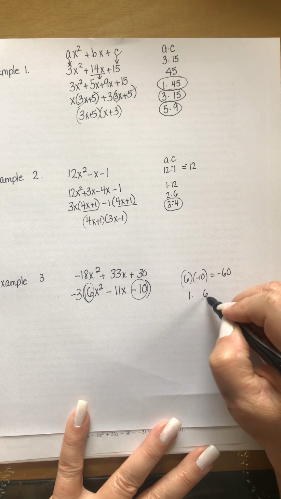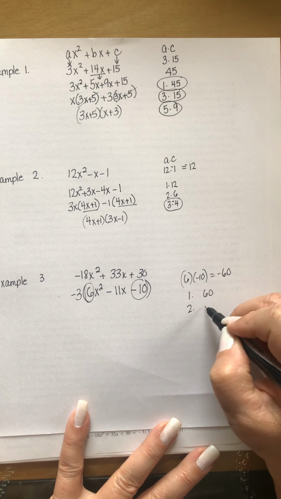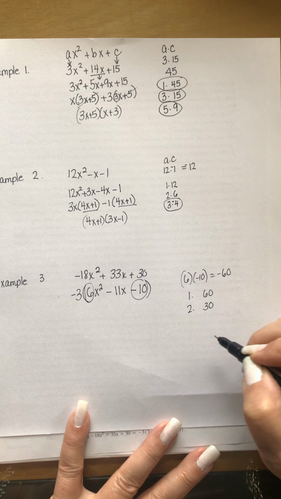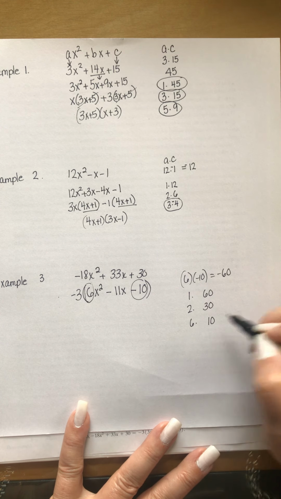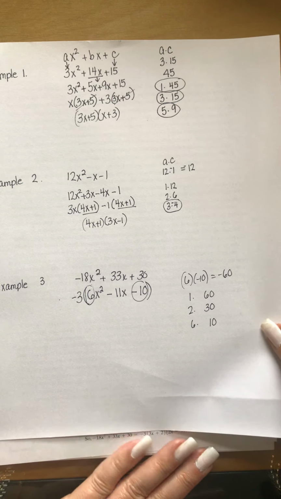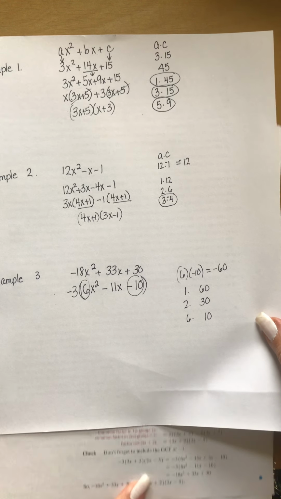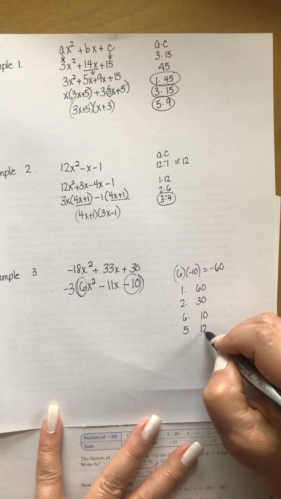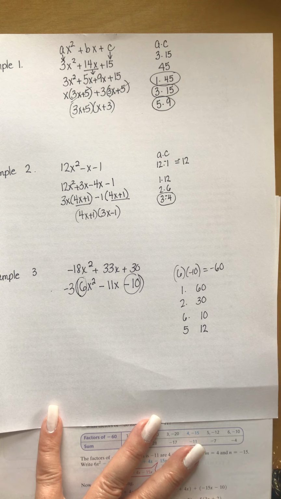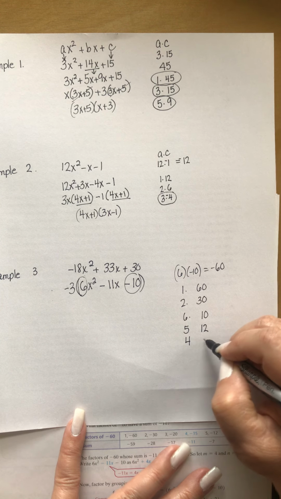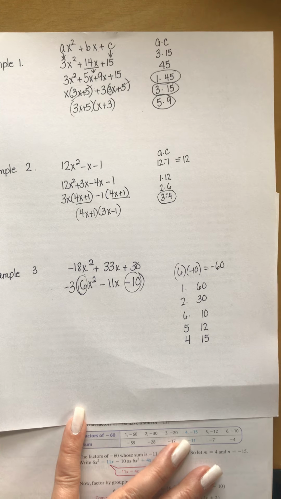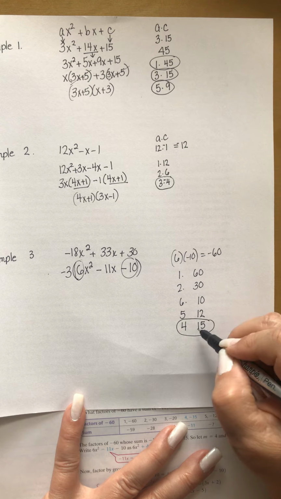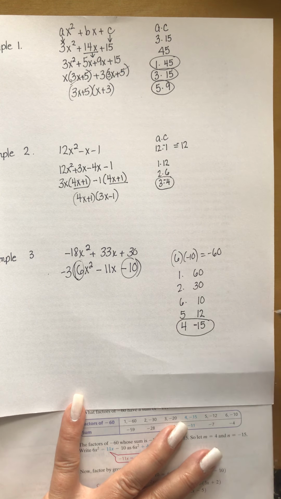Okay, so let's look at all of them. We've got 1 times 60. We've got 2 times 30. We've got 6 times 10. We have 5 and 12. And that's not going to give us, we have actually 4 and 15. There we go. So that's it, 4 and 15. 4 times 15 is 60. We're going to make the 15 negative and the 6 positive.